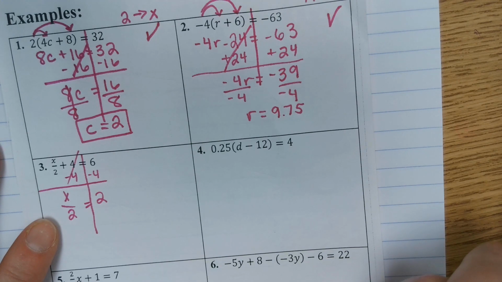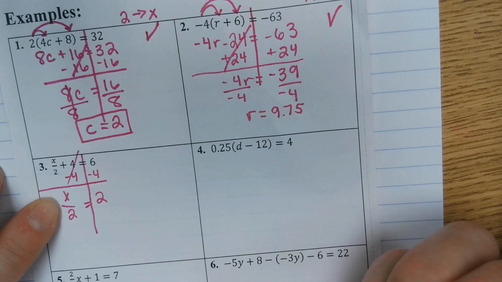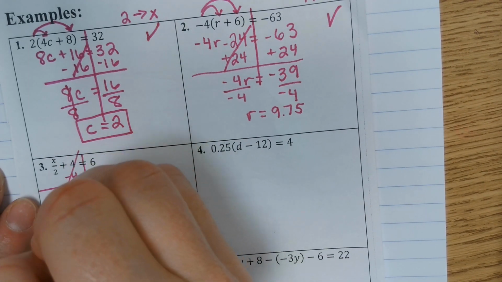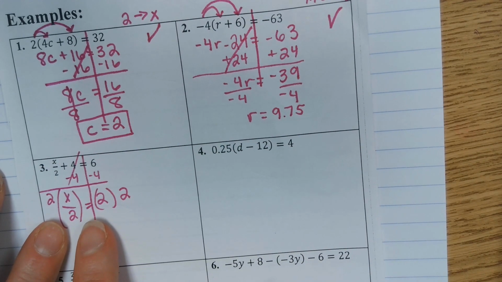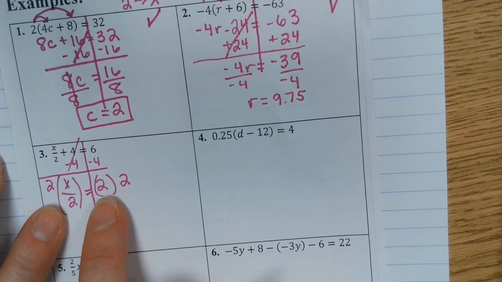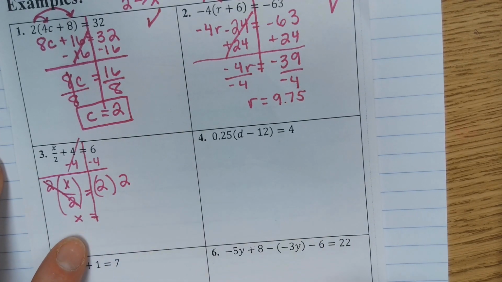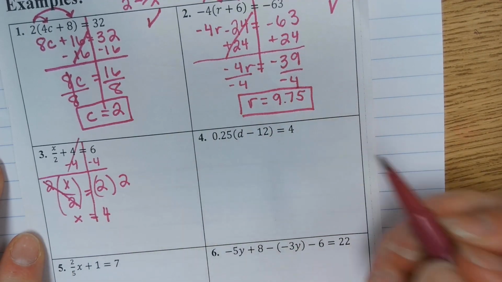Now what do we do? What is happening with x and 2? Division. What's the opposite of division? So we're going to multiply everything by 2. I put it in parentheses just so I don't think I'm adding or subtracting. 2 divided by 2 is 1, so those cancel out. And I get x equals, what's 2 times 2? 4. I forgot to put a box around my answer over here.